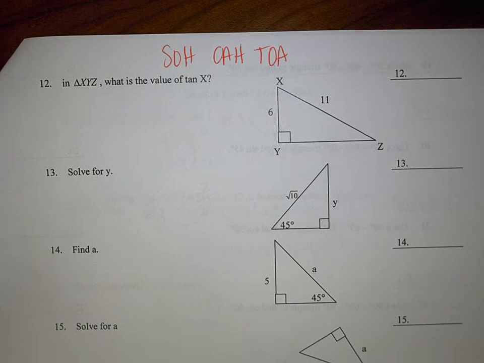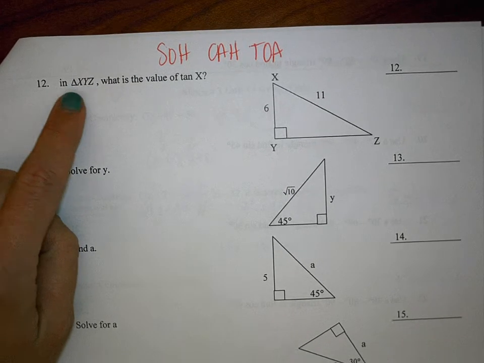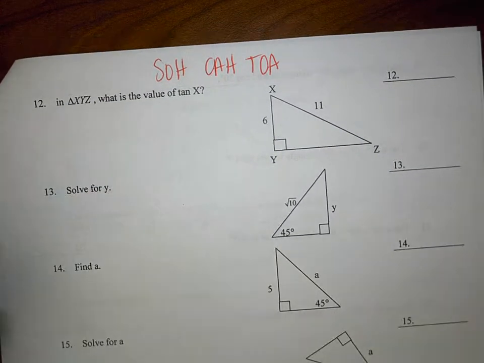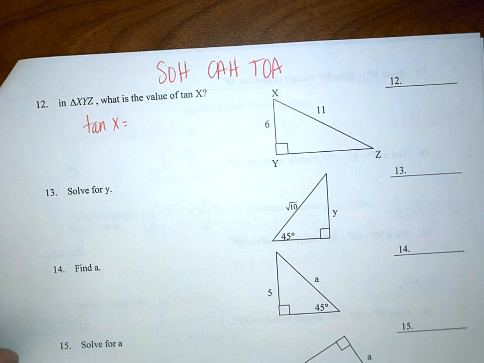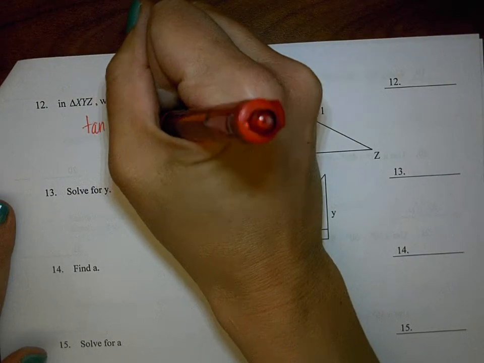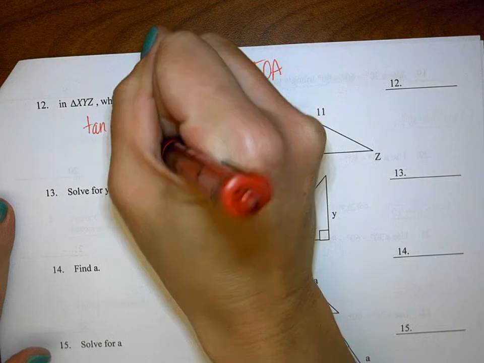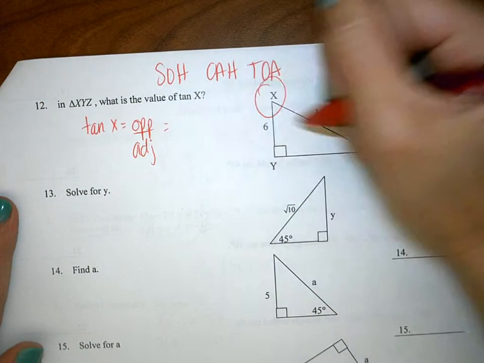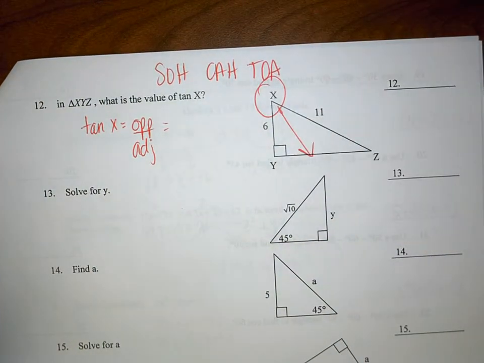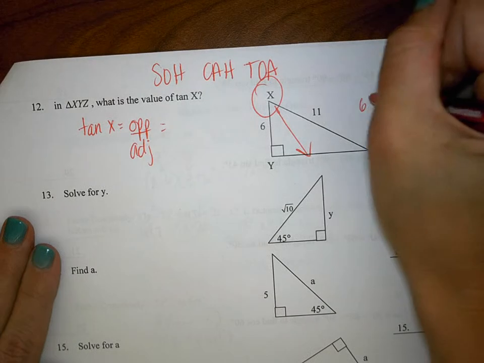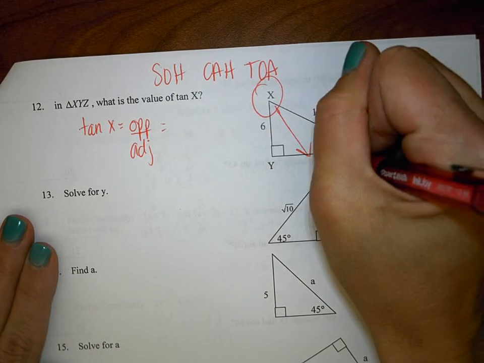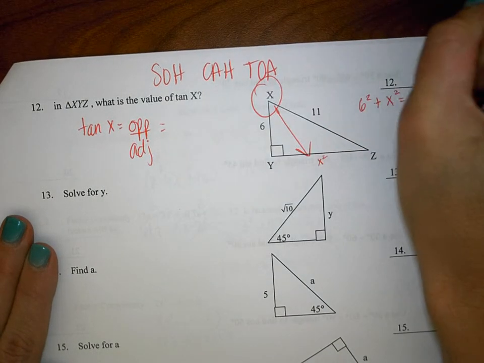SOHCAHTOA again. So it says in triangle XYZ, what's the value of the tan of x? Well, tan of x, what does tangent represent? Opposite over adjacent. So if we go over to our triangle, here is x. What is opposite of x? We have no idea. How am I going to find it? A squared plus b squared equals c squared. Very good. 6 squared plus, we're just going to give this x squared, equals 11 squared.